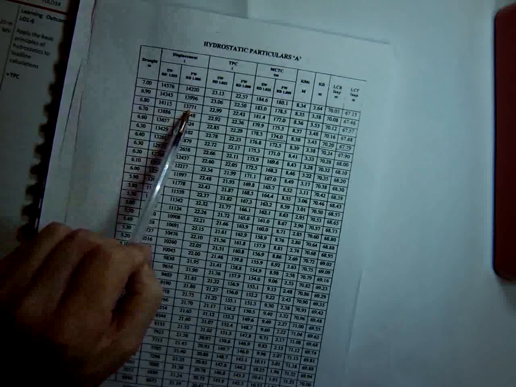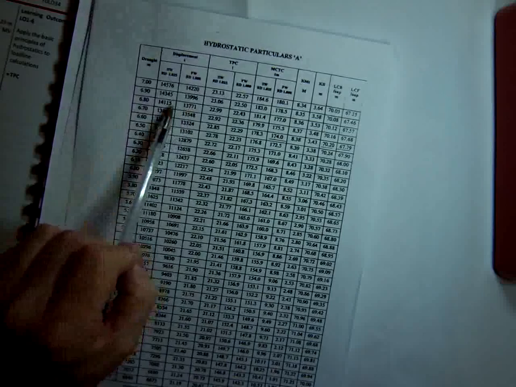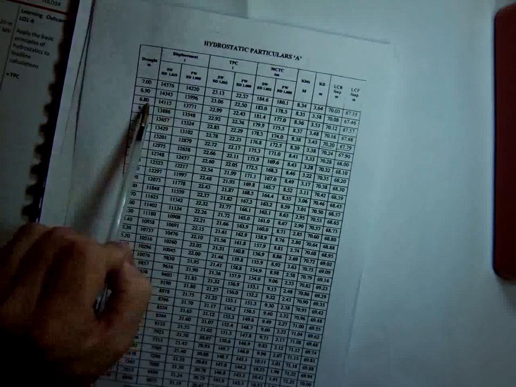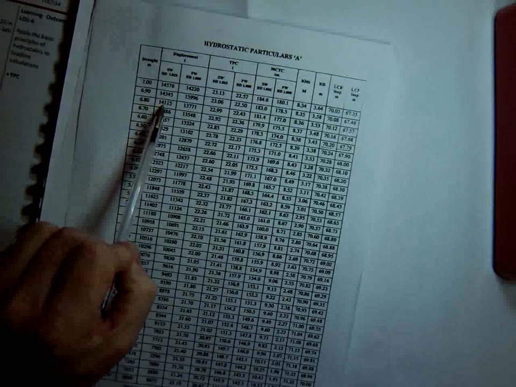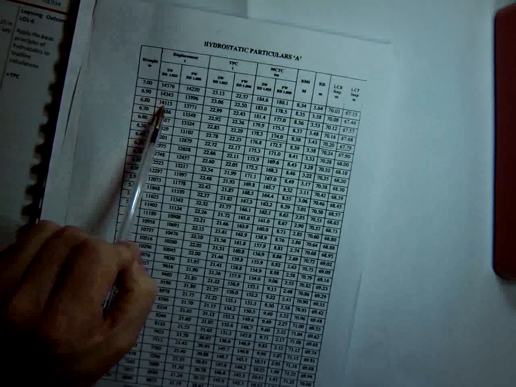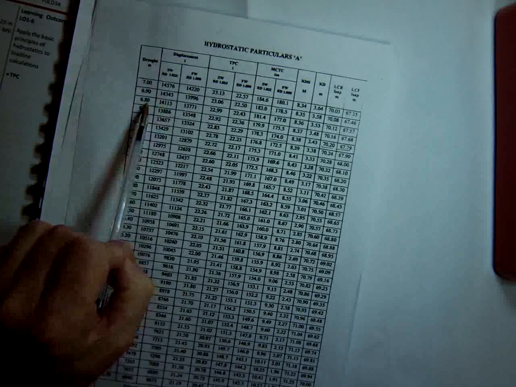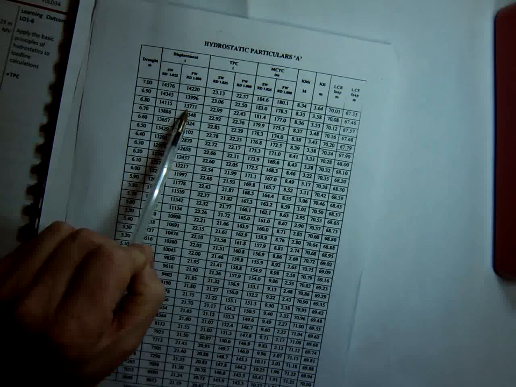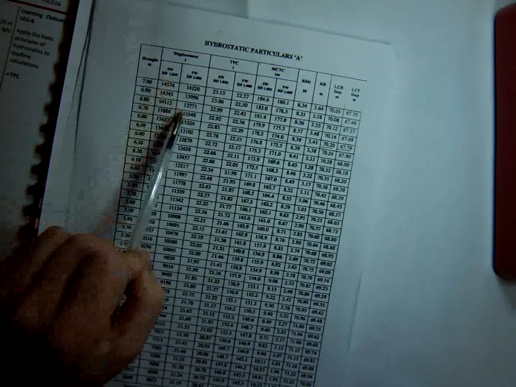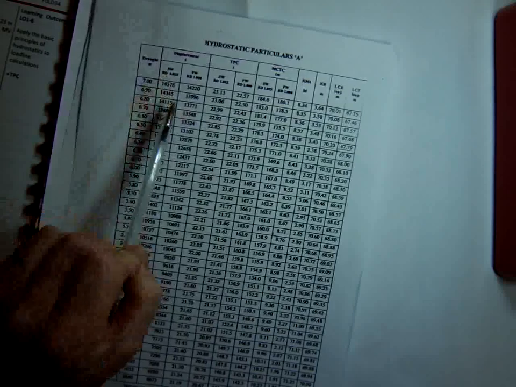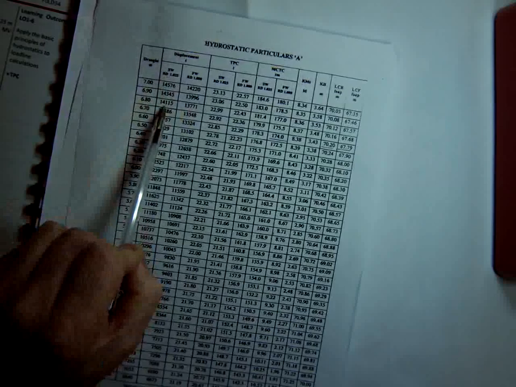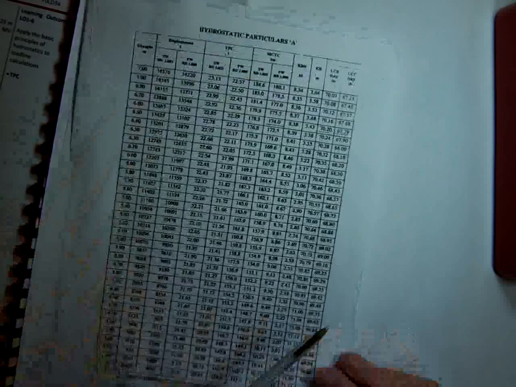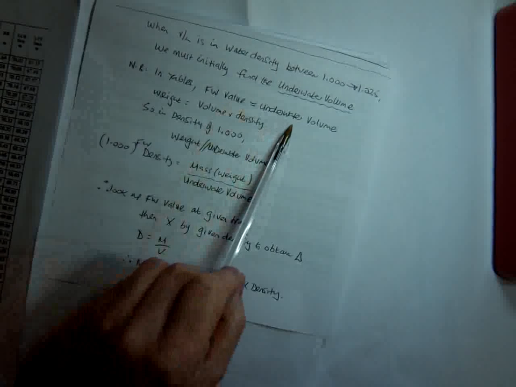our weight is 13,771. And it follows that if we were in salt water at a draft of 6.8, then our weight must be more because the water is more dense, therefore it takes more weight to sink down to the 6.8. Now if you multiplied 13,771 by 1.025, which is the density of salt water, you will get a displacement of 14,115.